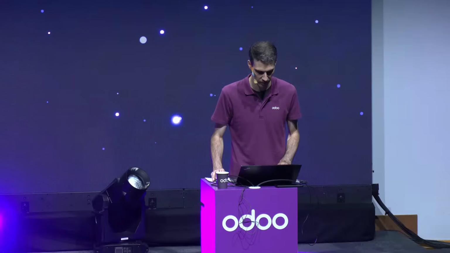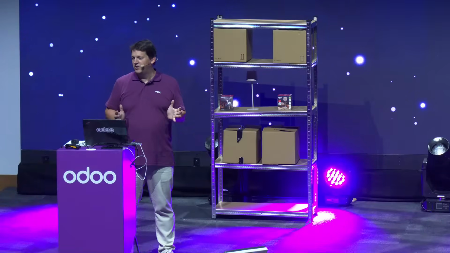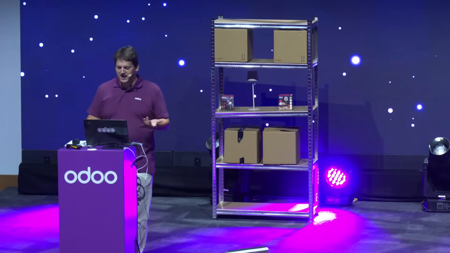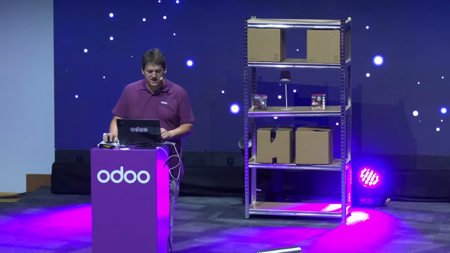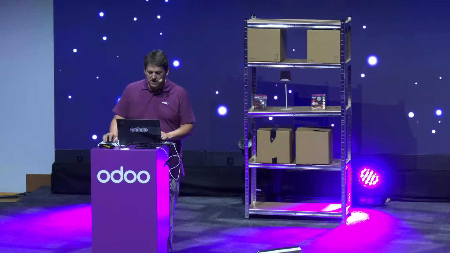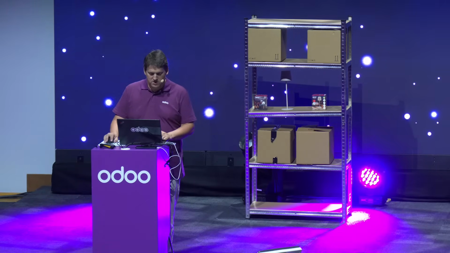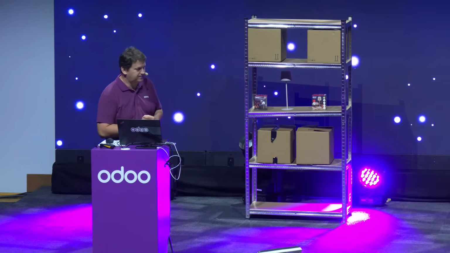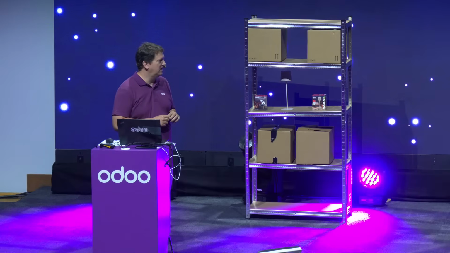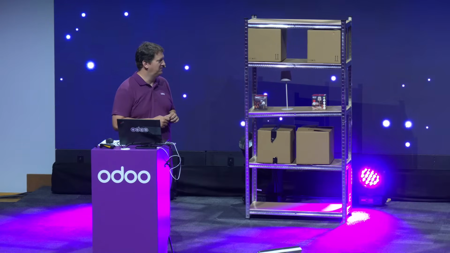So I am the furniture store owner. And like every morning, I go to my beautiful Odoo application, and I open my cash register. So I connect to my point of sale where I can sell items to my customers. All right, let's go get my furniture.